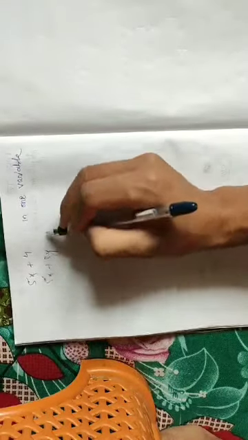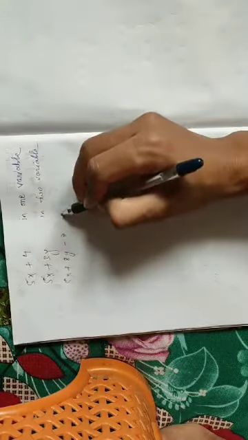What are the variables? Variables are x and y. If I write 5x plus 8y minus z, what is this? This is also a polynomial, but a polynomial in three variables. If there are 4 variables, then it will be a polynomial in 4 variables. So this is one thing. Next, I hope you have heard the words monomial, binomial and trinomial.